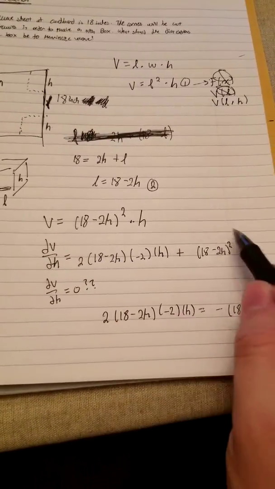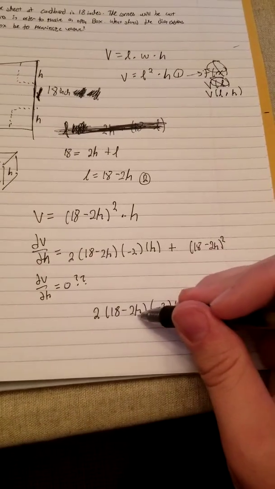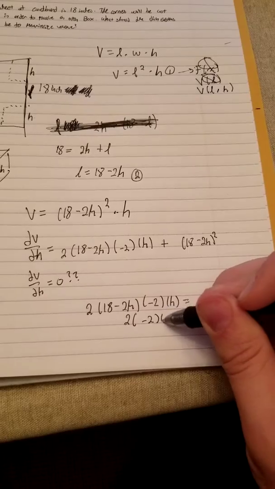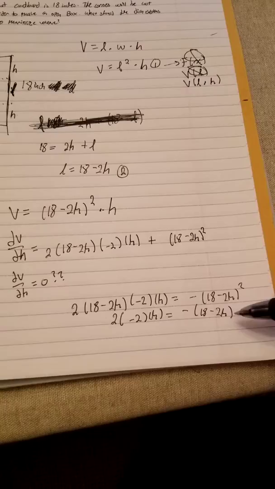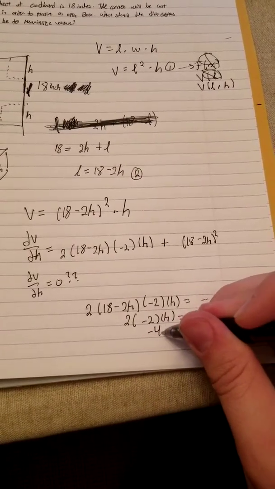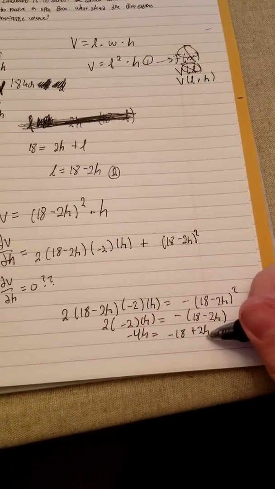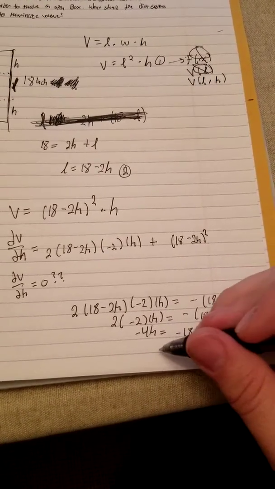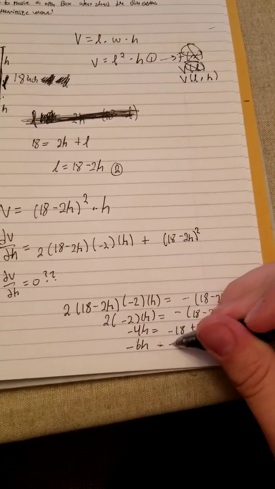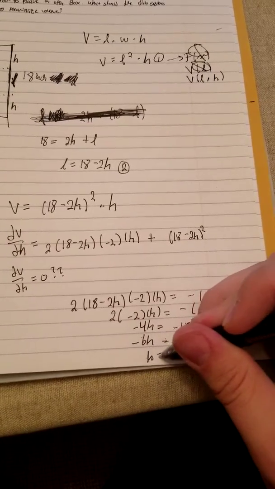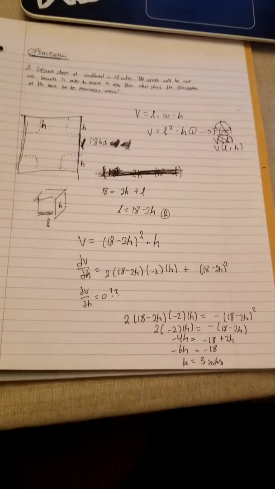See that? I set that equal to 0, and I brought this to the other side. I can do some algebra and cancel out the 18 minus 2H. So once you do that, it looks a little something like this. You get negative 4 times H is equal to negative 18 plus 2H. Let's do some more solving. We get negative 6, is that right? Negative 6H is equal to negative 18. And if my math is correct, H should equal 3 inches. And bada boomba, there you go.